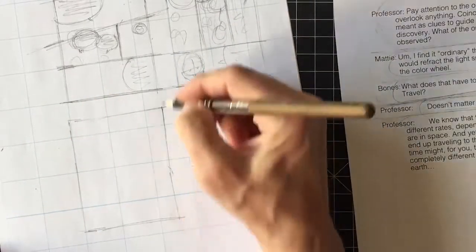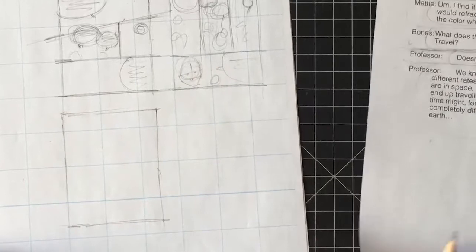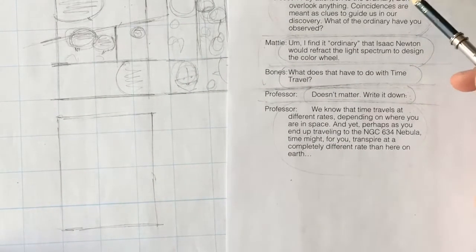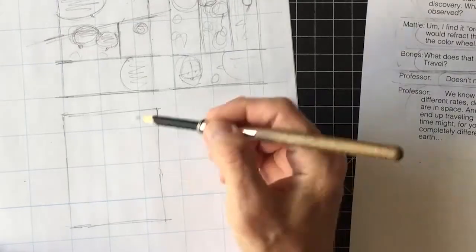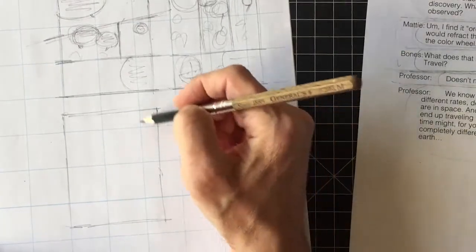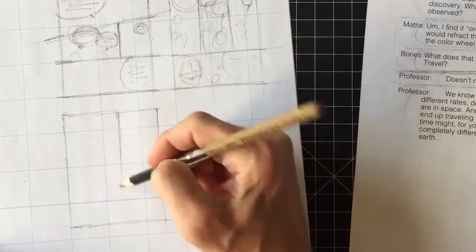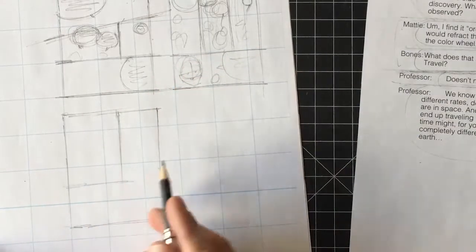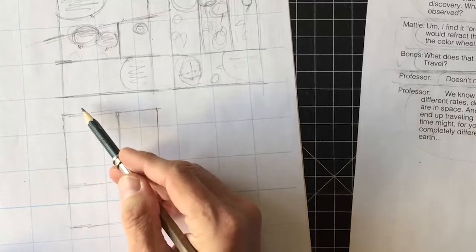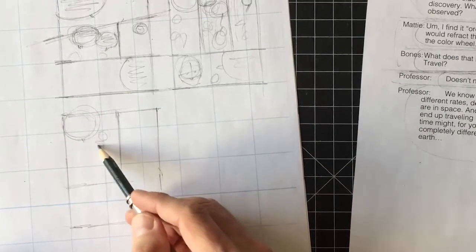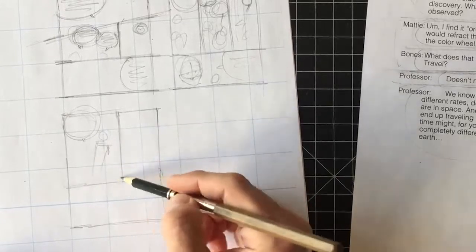I also want to pay attention to what's on this page, what of this speech is most important. And I really feel like this is most important, so I want to try to give that a little bit more prominence. So let's go ahead and put that right here. Just make it really nice and big. And the professor is making a really bold statement right here. So that's going to go right there.